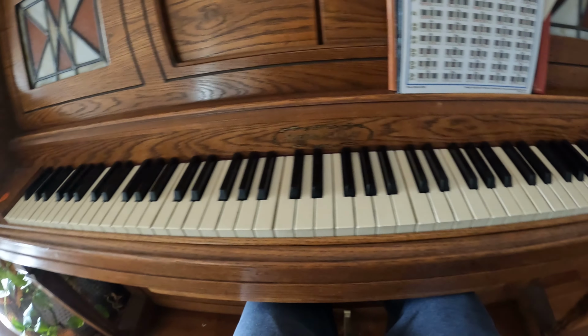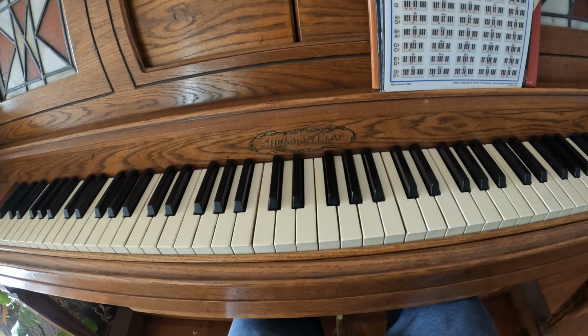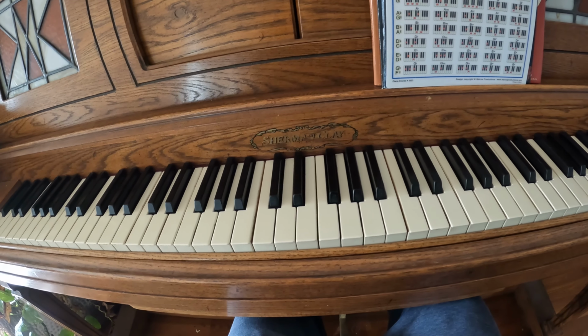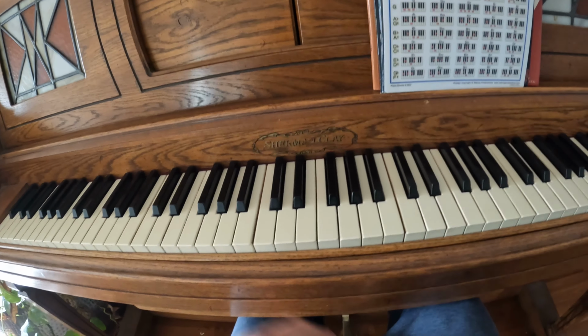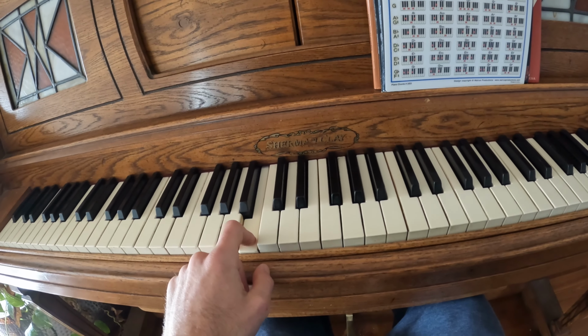So let's take a look at a piano and see what we're working with here. Now, if you look here, we have 88 notes on a piano. But they're not really 88 different notes. We only really think of them as 12 unique notes. And that's because the first concept I want to introduce is the concept of an octave.